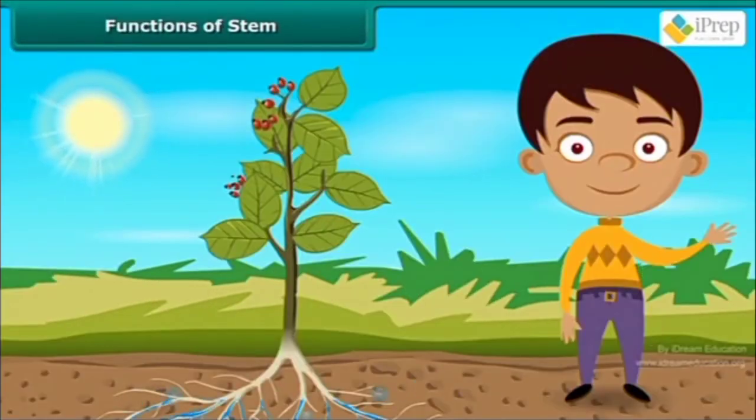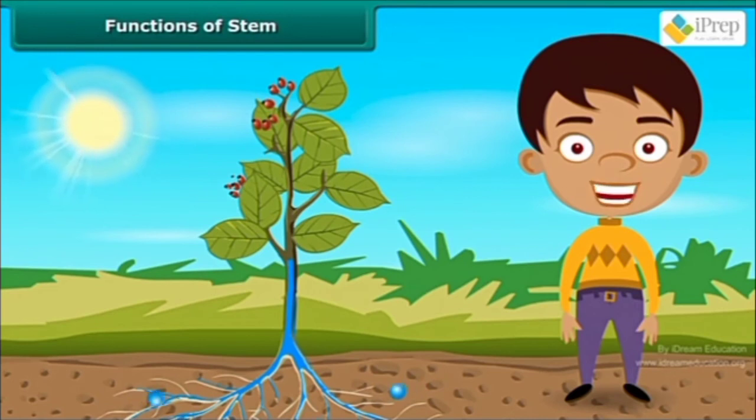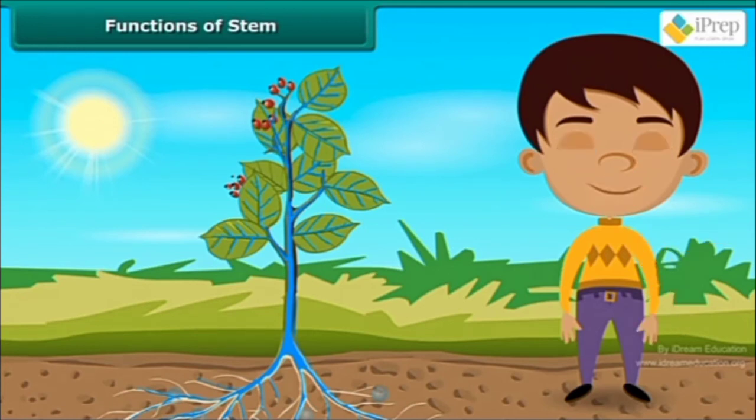As you learned, roots absorb water and minerals from the soil. How do the water and minerals absorbed by the roots reach the rest of the plant body? Yes, through the stem. The stem conducts them to the leaves and other parts of the plant. It also supports the plant, enabling it to stand erect. Besides, it exposes its leaves to the sunlight.